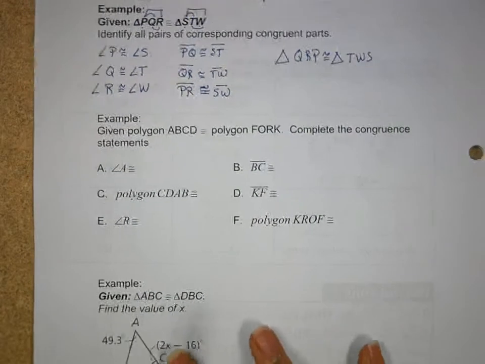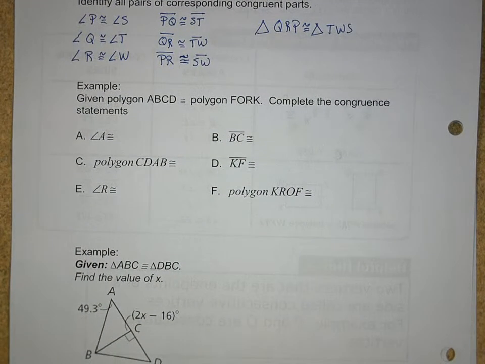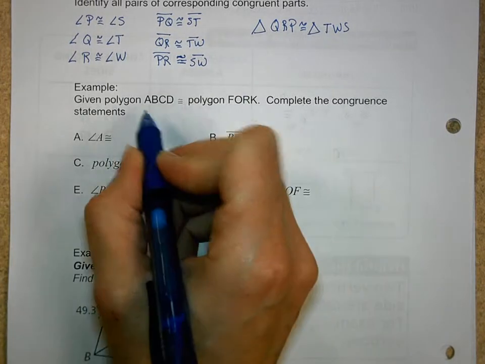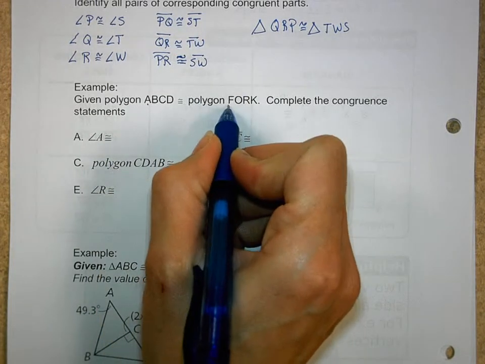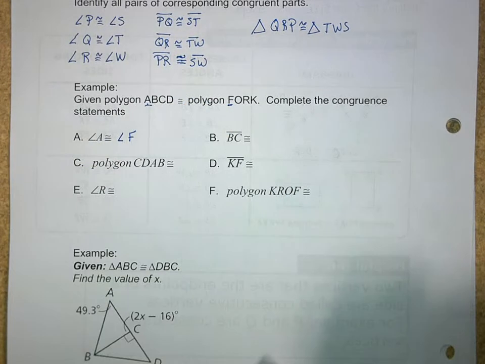Now, here we have a quadrilateral we're talking about. Polygon ABCD is congruent to polygon KROF. I have to play the matching game. It says complete the congruency statements with this. Well, I'm looking for angles. If I have an angle, I look for it. So A matches with which one? A and F go together, so that's angle F.